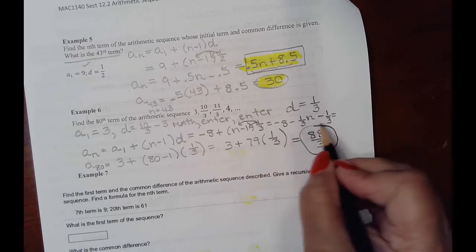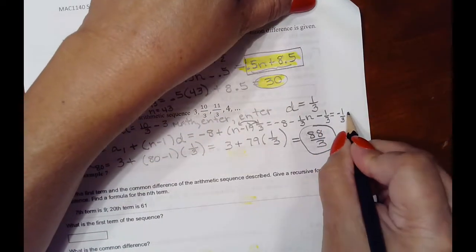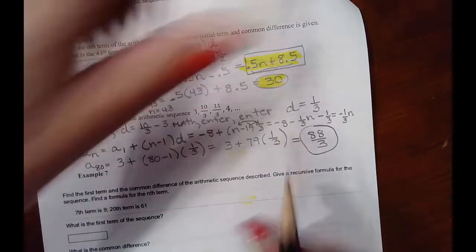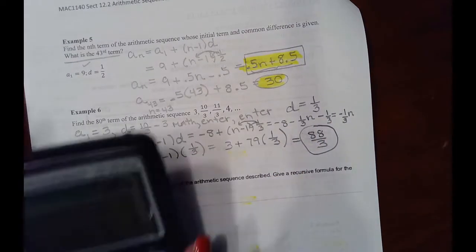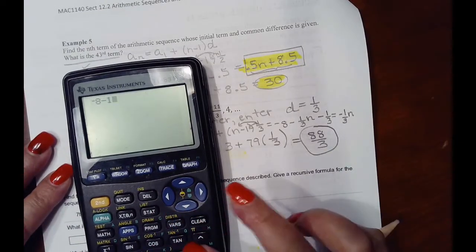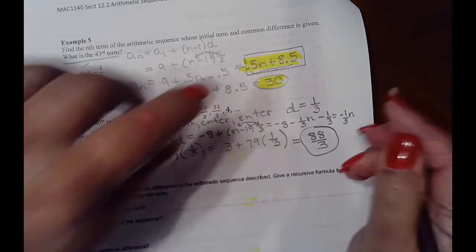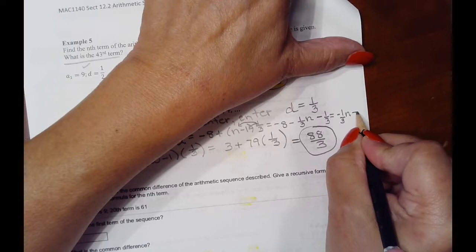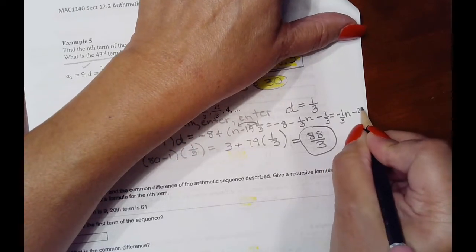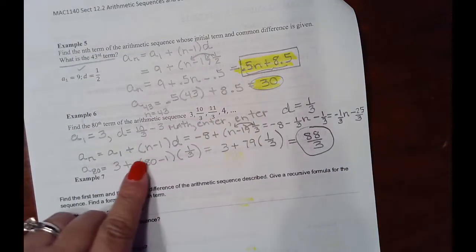Okay, if you wanted to clean this up a bit, it would just be -1/3 n, and then you could combine in your calculator -8 minus 1/3, just to give a cleaner type of rule. -8 minus 1 divided by 3, math, enter, enter, and that would be -25/3. Okay, let me make sure that I did that right.